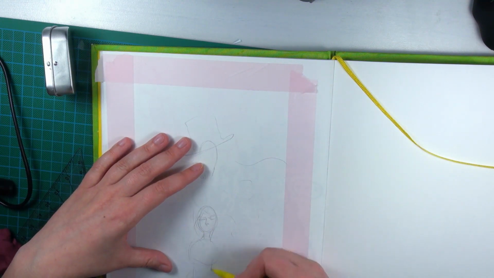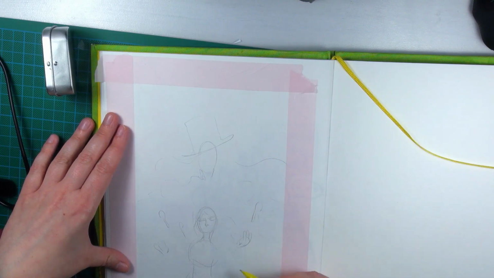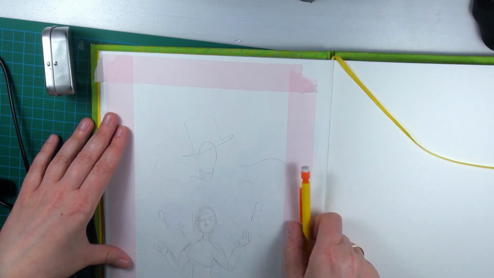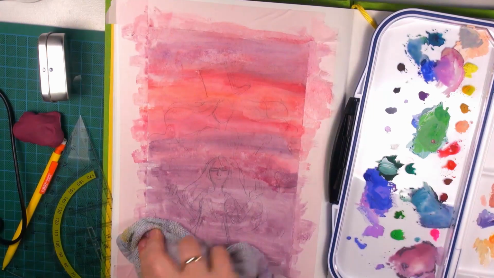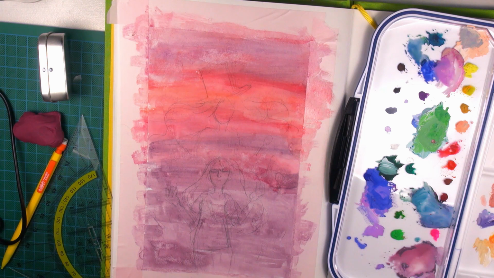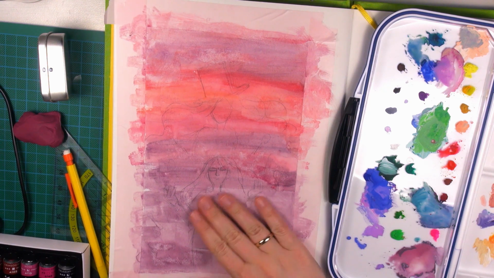I scrapped that because I then had the idea to draw something entirely different, and I also skipped some steps by showing you these.